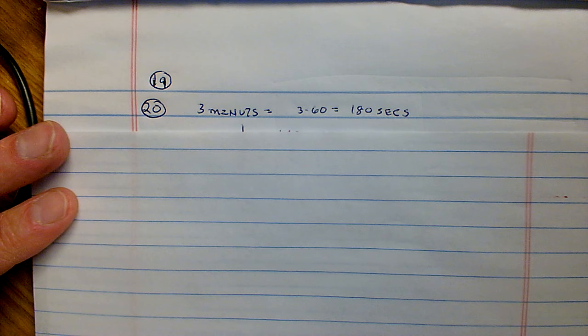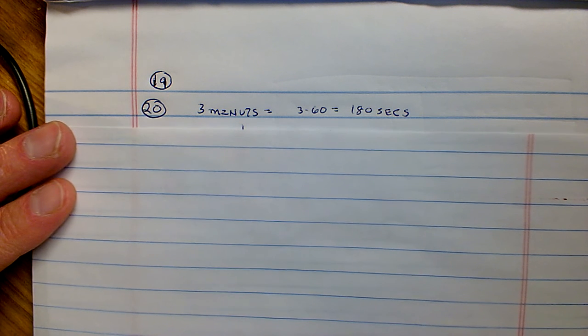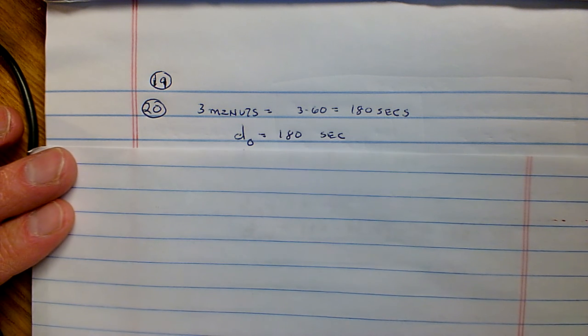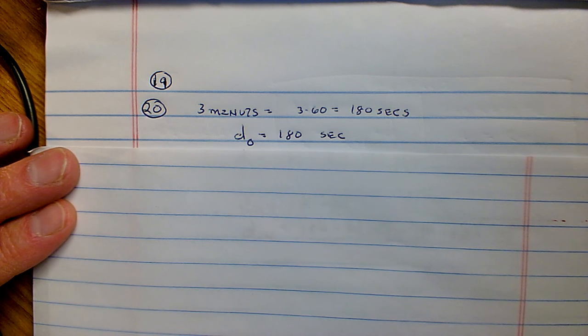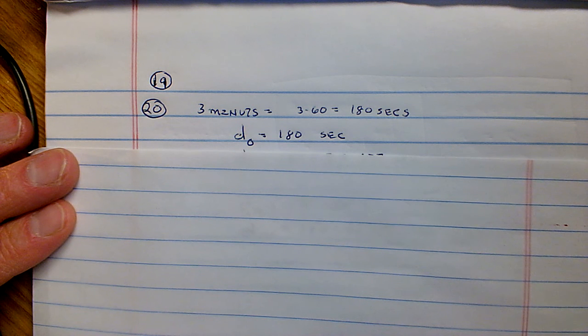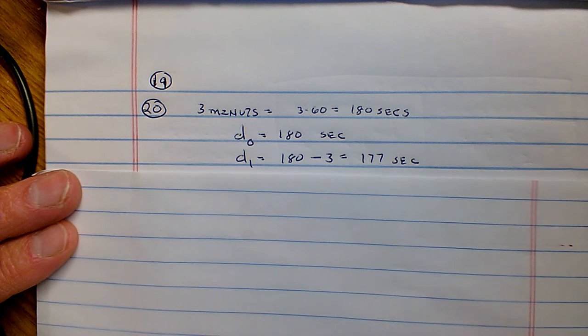How about number 20? A runner targets herself to improve her time on a certain course by 3 seconds a day. If on day 0 she runs the course in 3 minutes, how fast must she run it on day 14 to stay on target? Well, it might be easier to talk about this in seconds. So 3 minutes times 60 is going to be 180 seconds. So we know the time on day 0 is going to be 180 seconds.